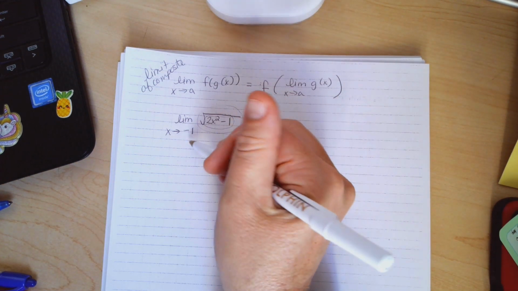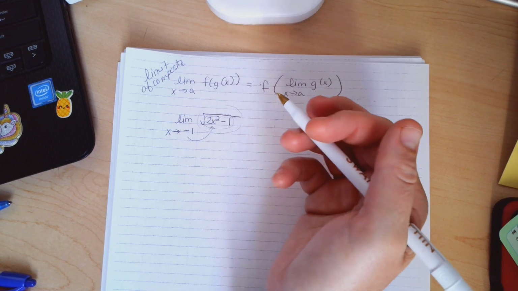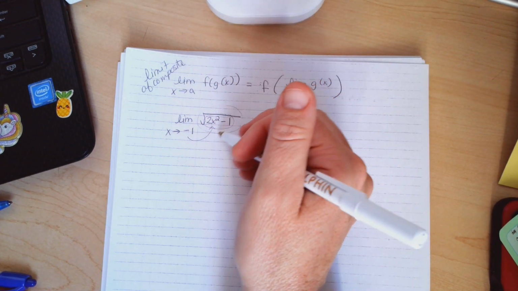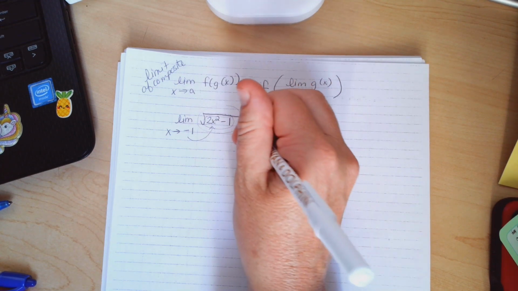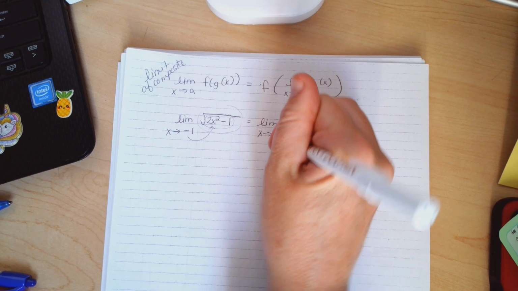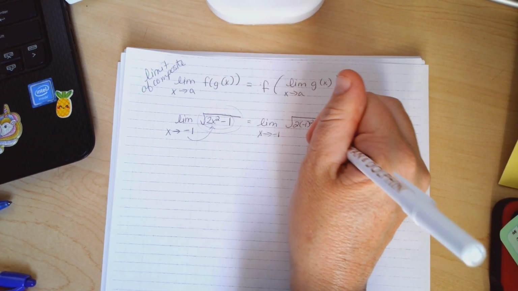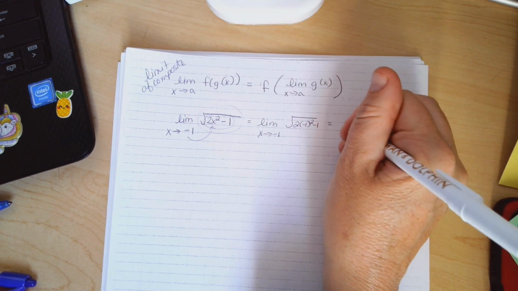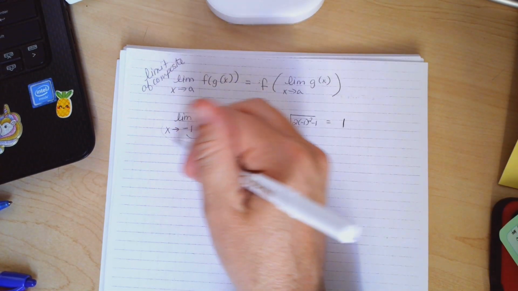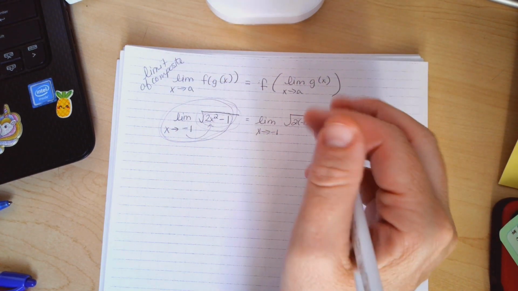If we plug this in, we actually don't have to use any rules or think too hard, because there's no problems here. As soon as I plug this in, I get 2 times -1 squared minus 1. That is going to equal 1. Okay, so this is one of your examples, but I don't even think you need the composite rules to do it.